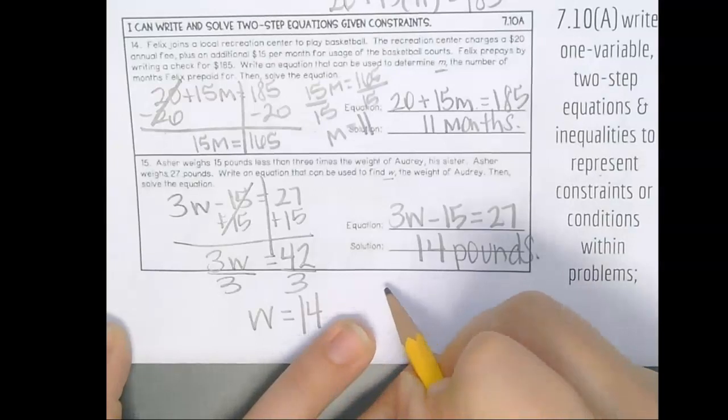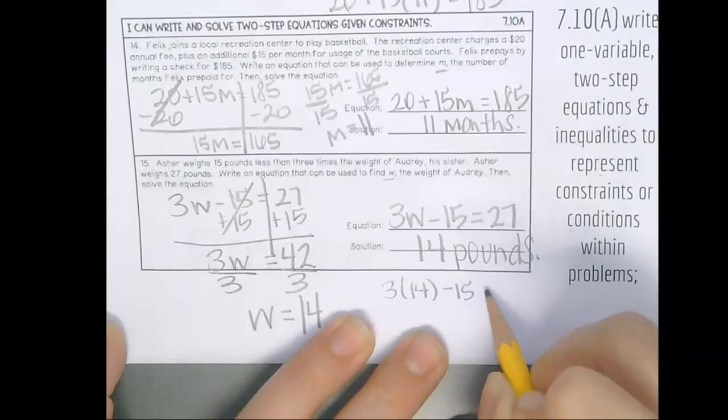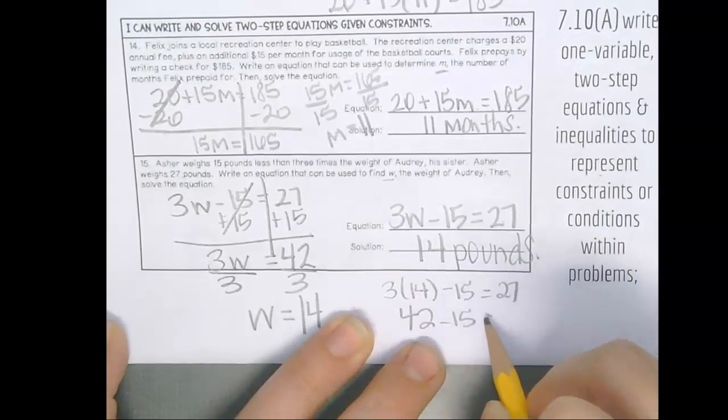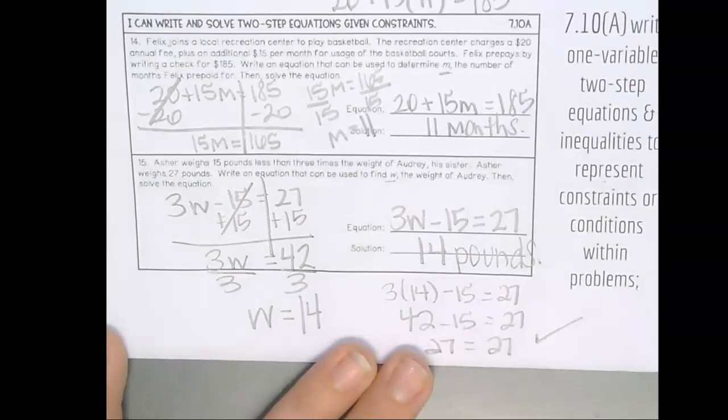All right, so let's check it. So we'll have 3 times 14 minus 15 is equal to 27. 42 minus 15 is equal to 27. 27 is equal to 27. So our equation is balanced.